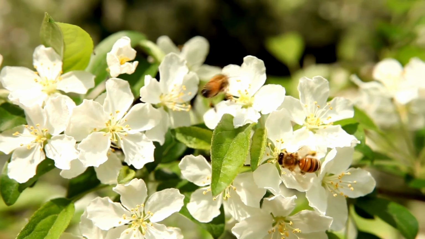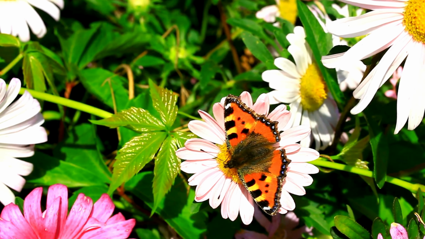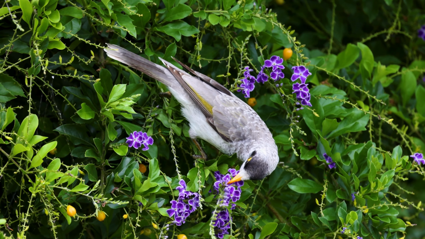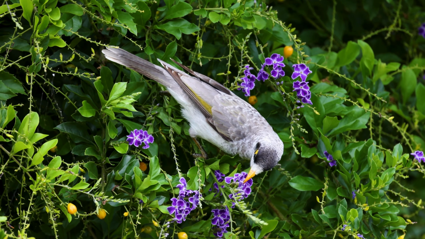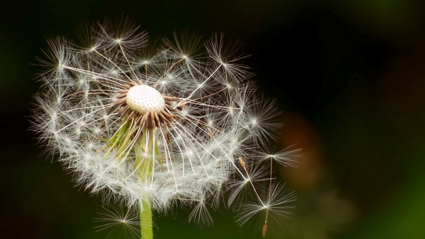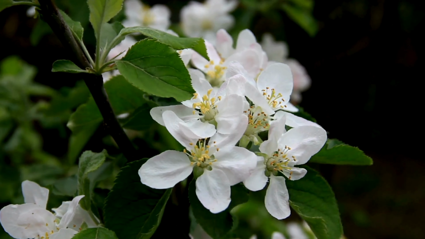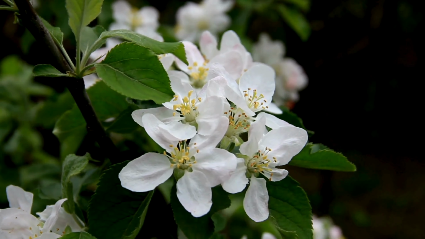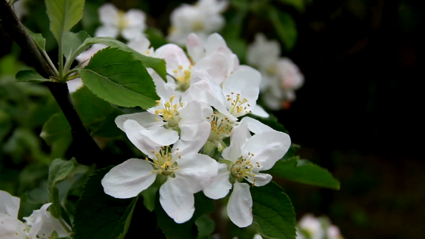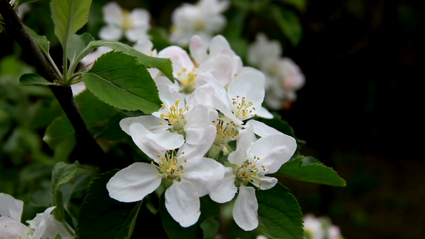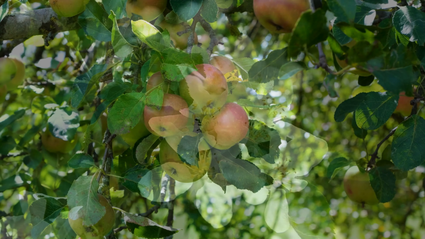Flowers get a lot of help from pollinators like bees, butterflies, birds, and even the wind. Without these pollinators, many plants will not be able to make fruits or seeds. That's why it is important to take care of our environment to protect the animals and insects that help the plants.